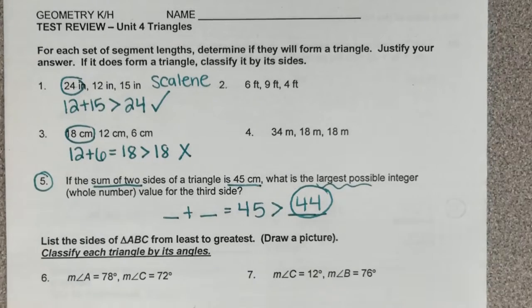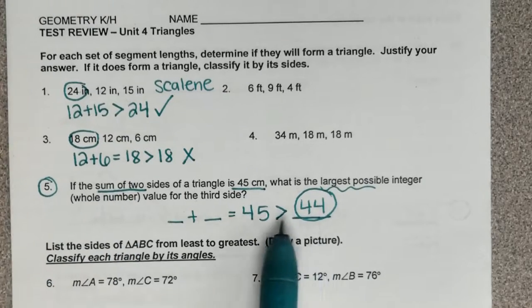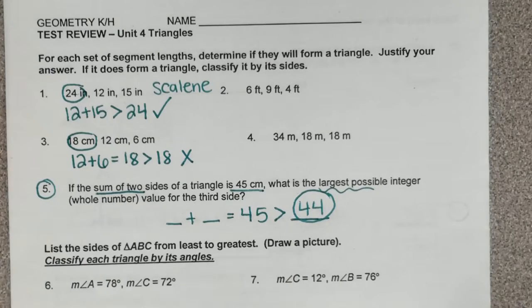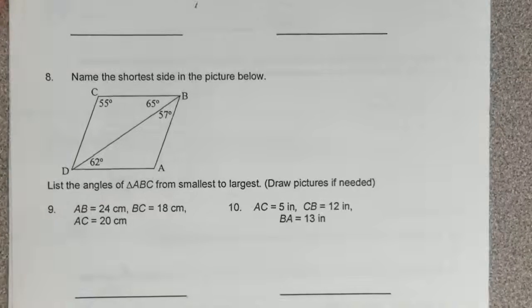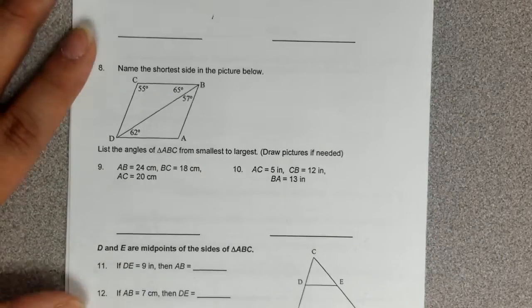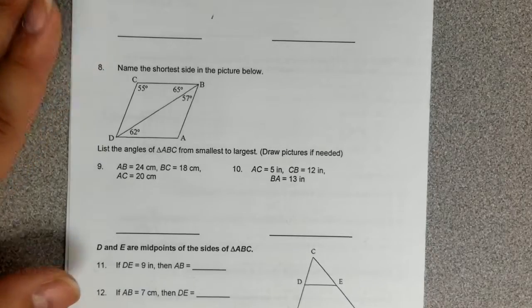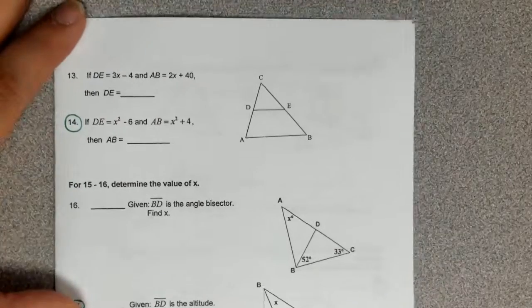Why can it not be 45? They can't be equal. Just like we said right here, 18 is not greater than 18. 45 would not be greater than 45. Okay? Next question. Y'all didn't have any questions on 6 through 12? No? No questions on that? Alright, what about 11? No, nothing else? Alright, turning over. Every class has had questions on 14.